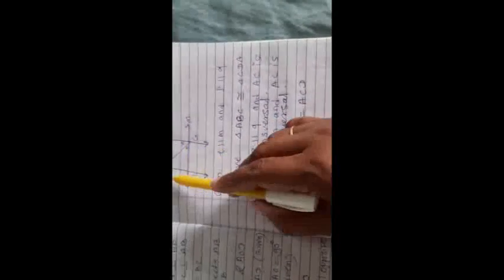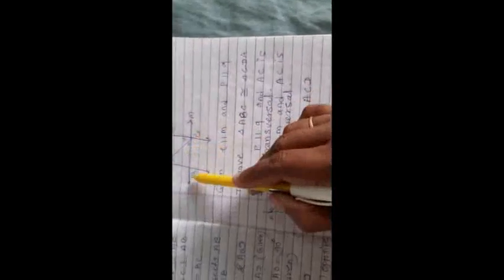In both cases you can consider, firstly, angle BAC is equal to angle ACD, and second pair, angle DAC is equal to angle BCA. Angle BCA is equal to angle DAC. And the reason for these angles is that both the pairs are alternate angles.